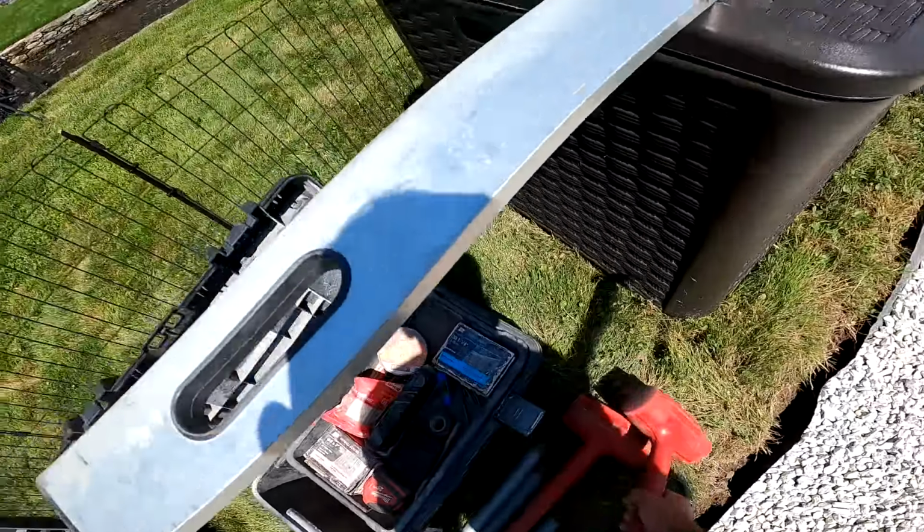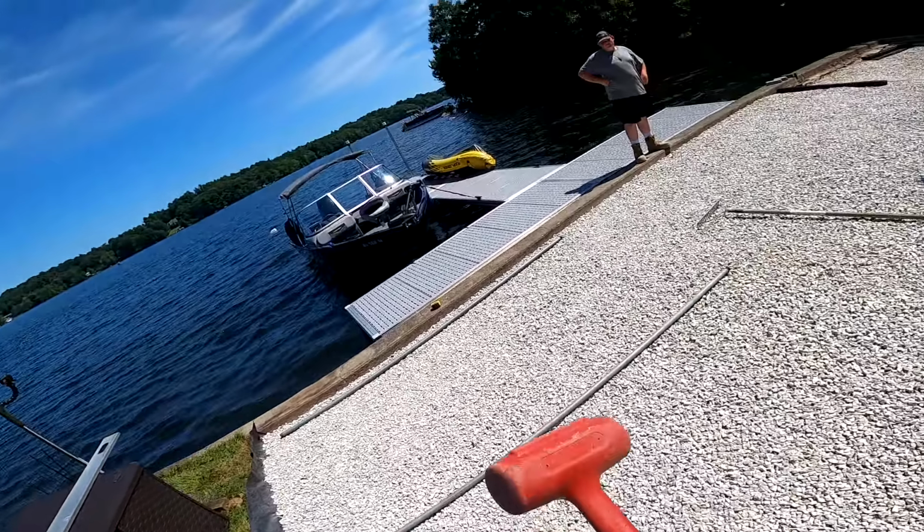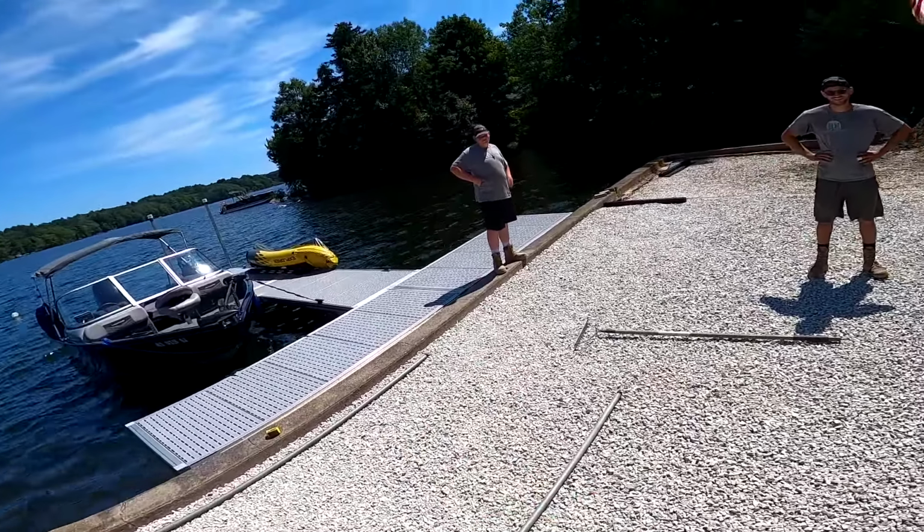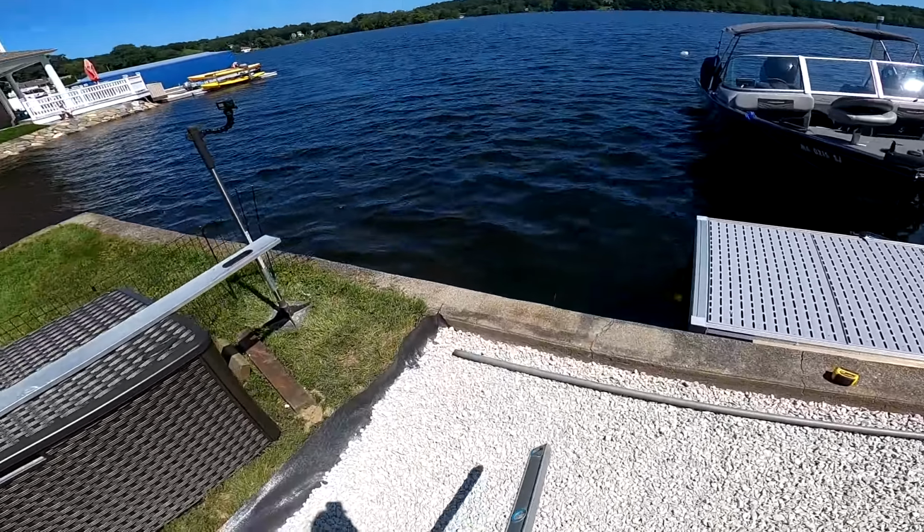Hey, your hammer's getting a little discolored, man. I'm gonna have to make a mark to know that this one's mine pretty soon. Mine's still shiny.